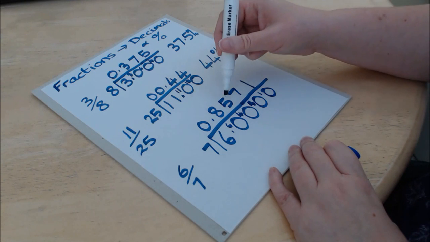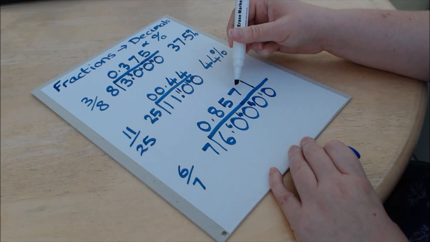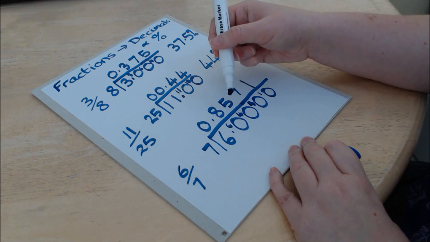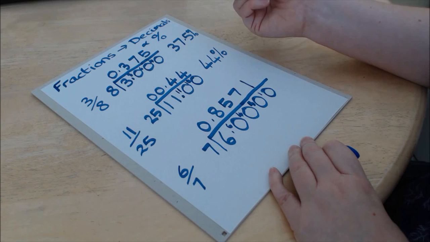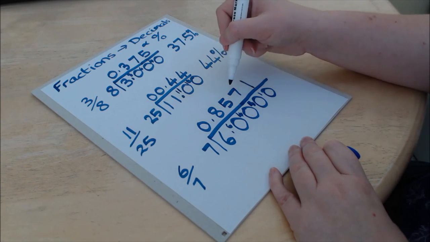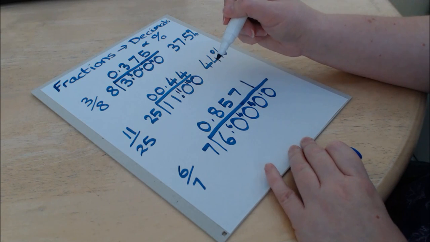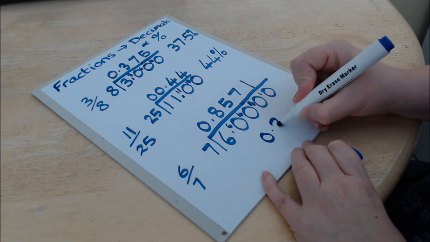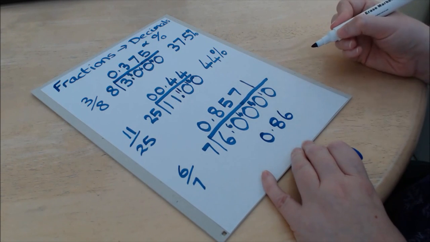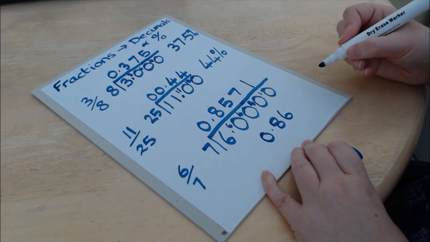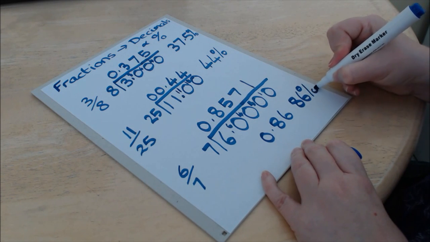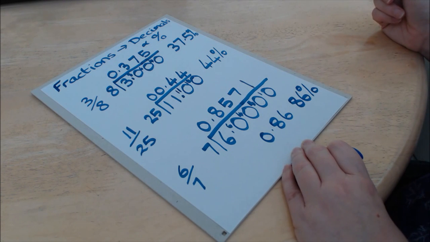Typically you would normally just do it to 3 decimal places and perhaps round it back to 2 decimal places as an answer. It does depend obviously on the question you've been given. So assuming we were going to do that to 2 decimal places, the answer would be 0.86, and therefore as a percentage it would be 86% if we multiply by 100. So that's how we turn fractions into decimals.